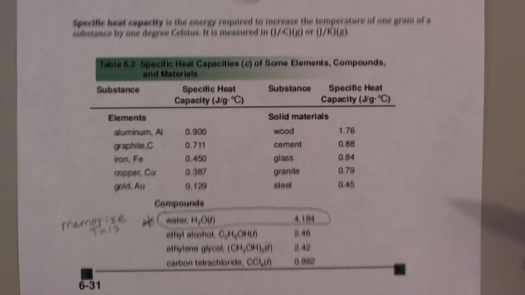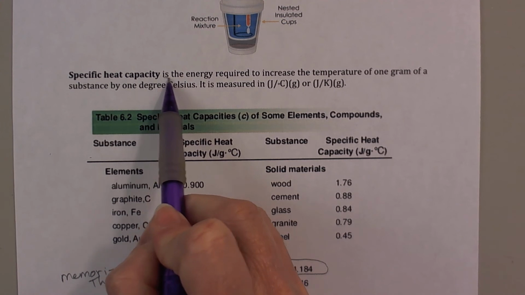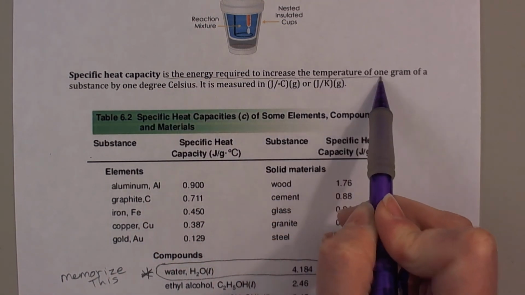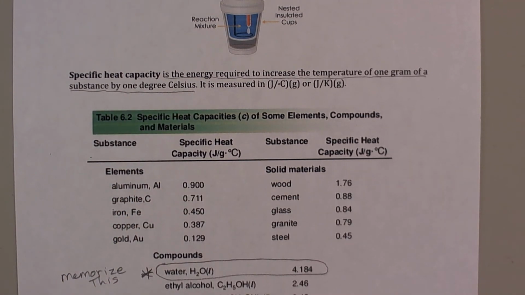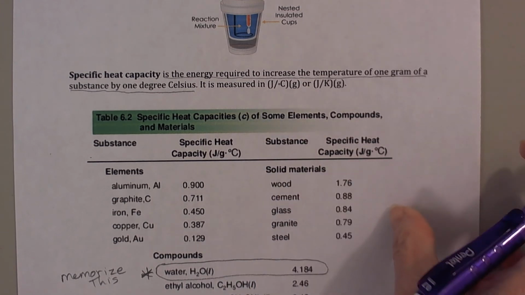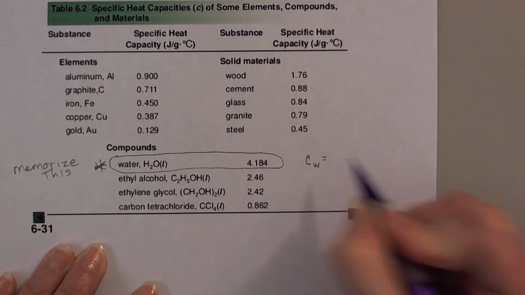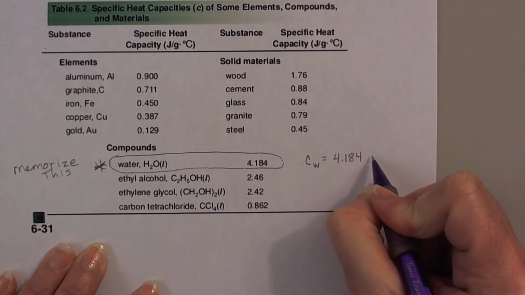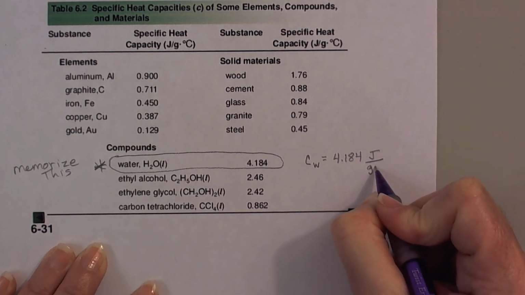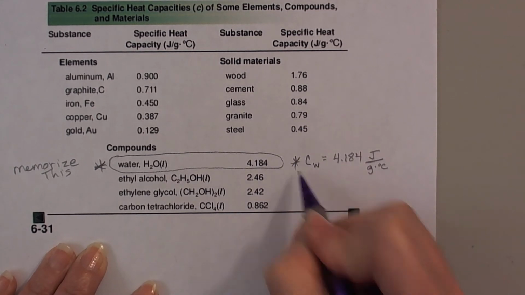So what is a specific heat? It is the energy required to increase the temperature of 1 gram of any substance by 1 degree Celsius. So the units on that are joules per gram times degrees C. So I want to make sure I write that here. For water, you have to memorize the specific heat. We use the letter C for specific heat. It is 4.184 joules per gram times degrees C. That is the proper unit, and this is what you need to memorize.